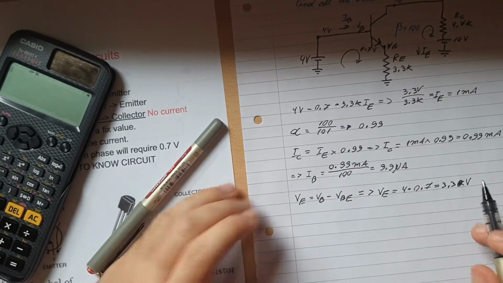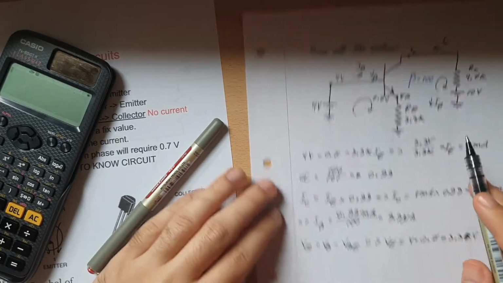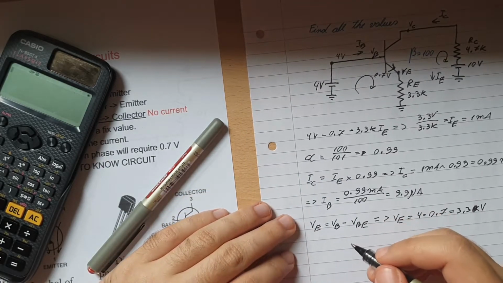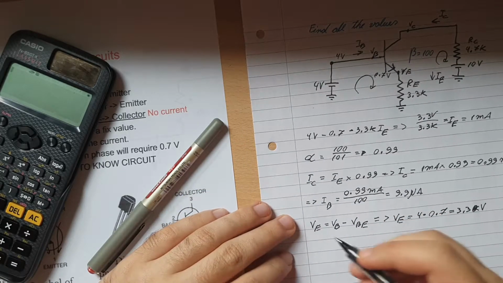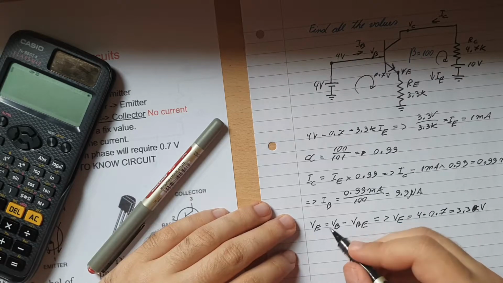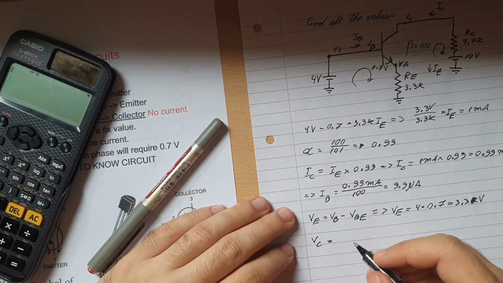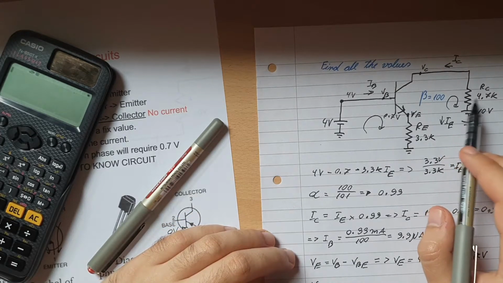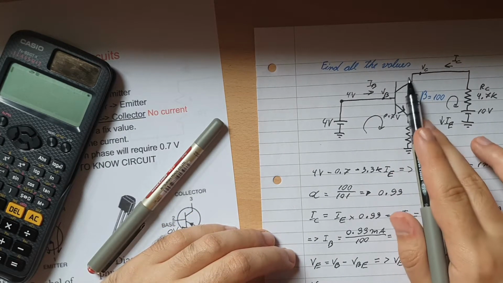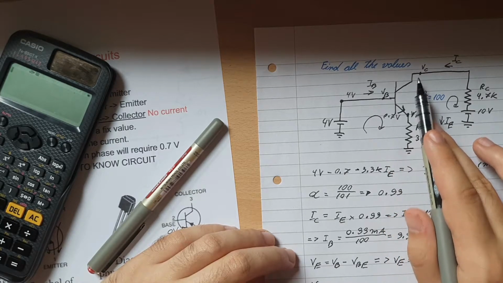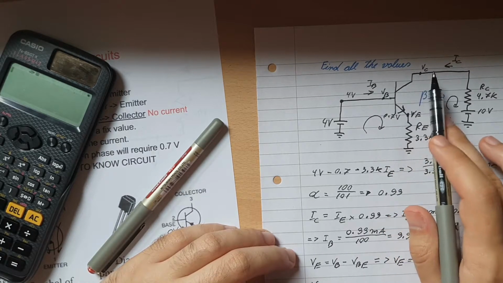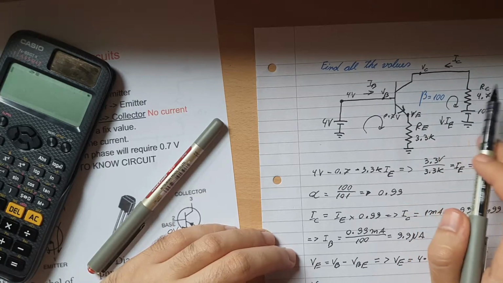Next, what we need to find is VC, and finding VC is easy as well. We can't calculate it from VB, because there's no transfer between VB and VC, so we have to use the resistances this time.